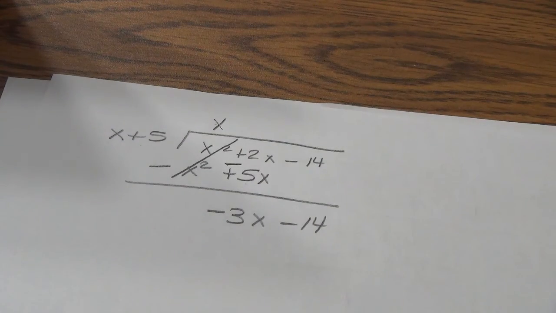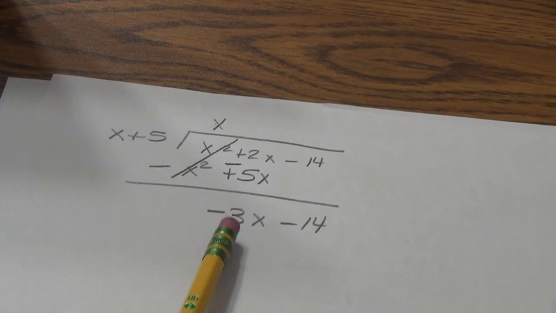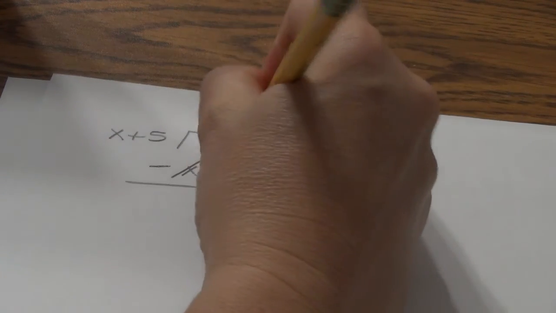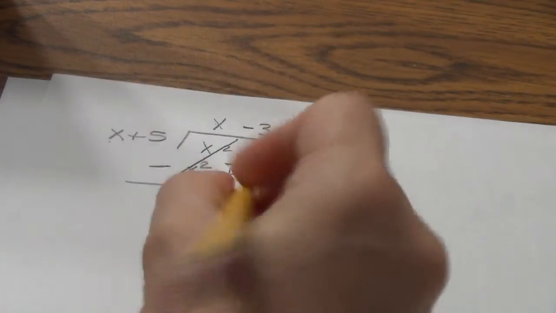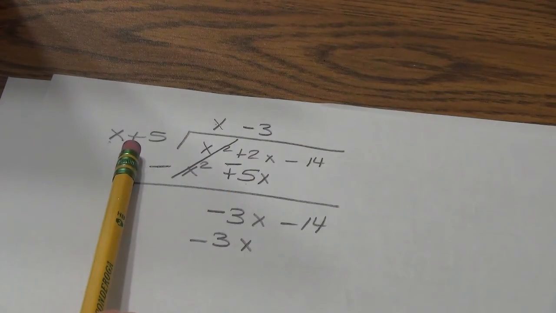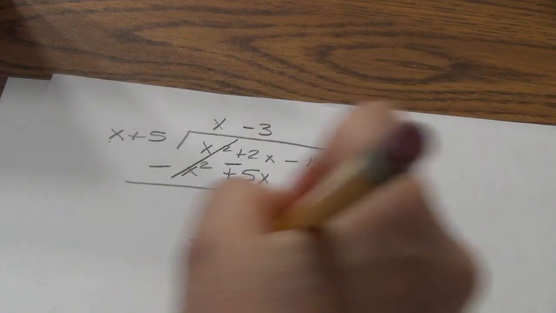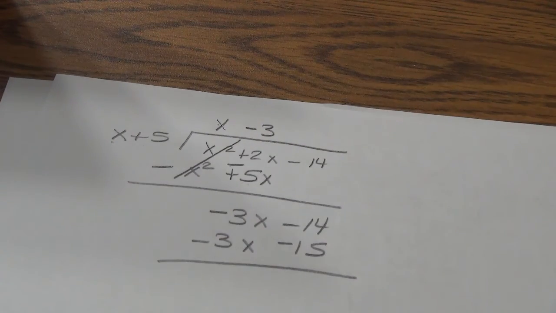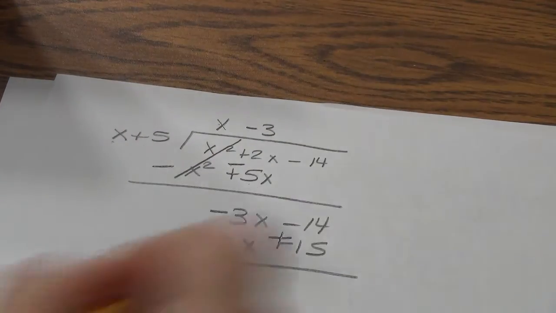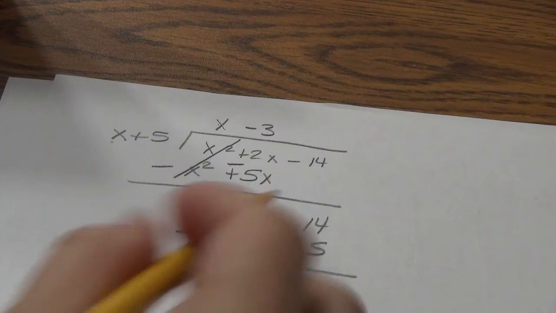So in this case, what times x gives me negative 3x? I have to have a negative 3 up here. Negative 3 times x is negative 3x. Negative 3 times a positive 5 is a negative 15. I then subtract. When I subtract, I change my signs. So this becomes positive, this becomes positive, that cancels out.